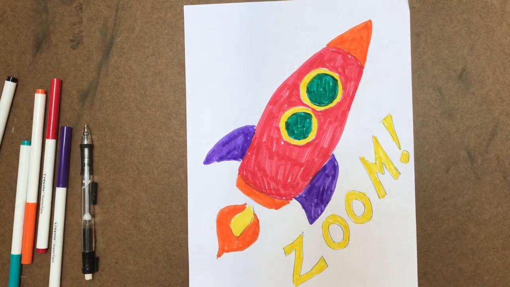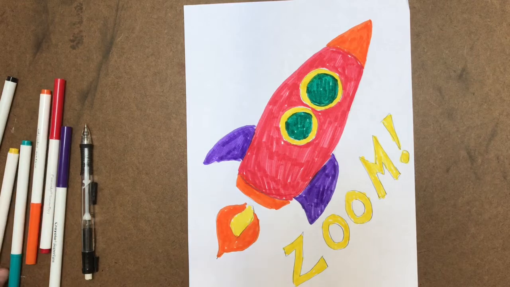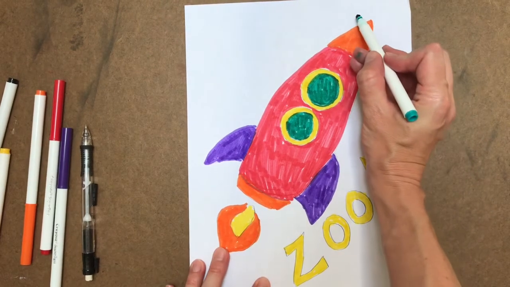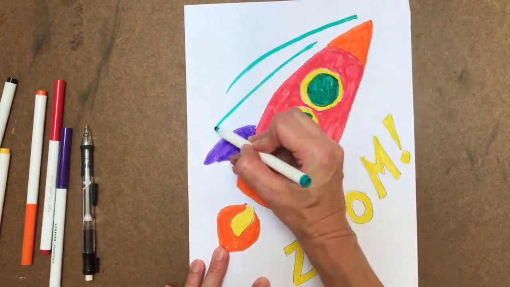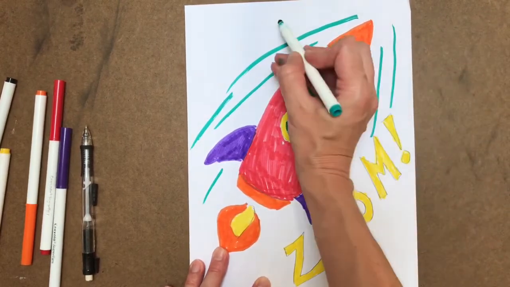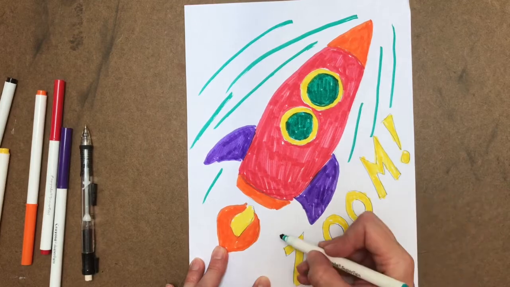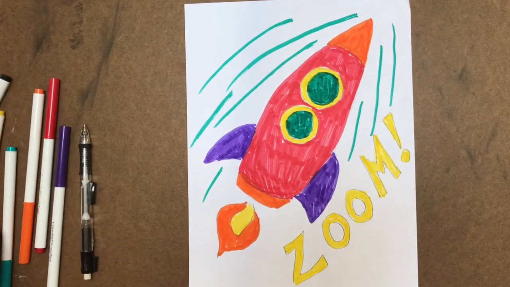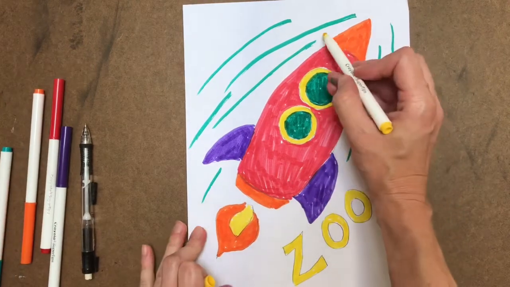Now this still doesn't look terribly zoomy to me, so I think I'm going to add a little bit of blue and just create some motion here. So that way it looks like it's moving. Maybe I'll throw in a little yellow too.